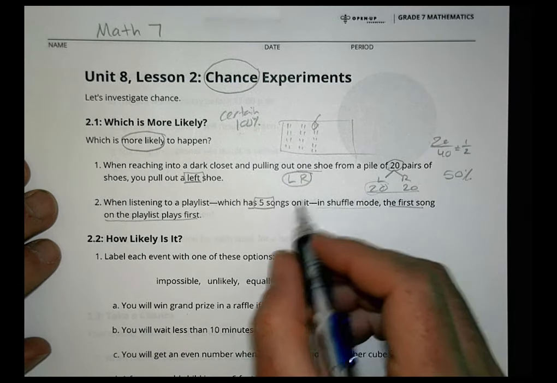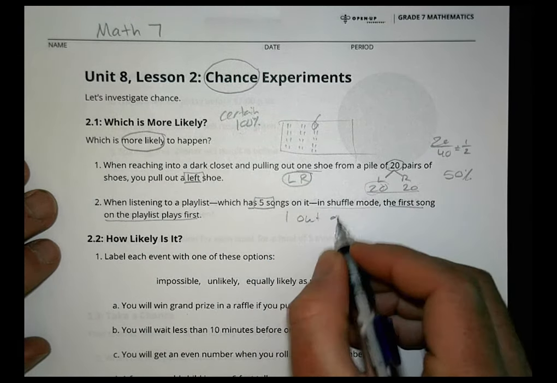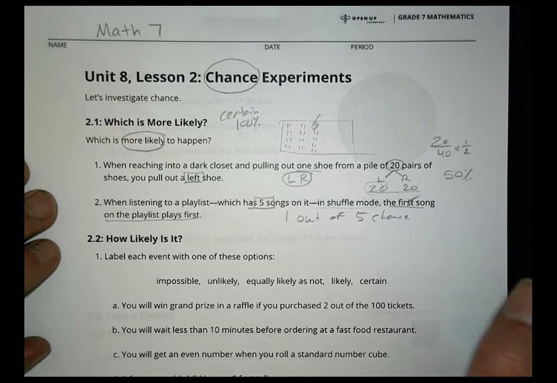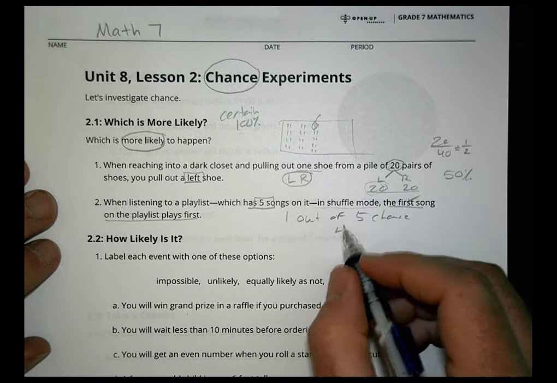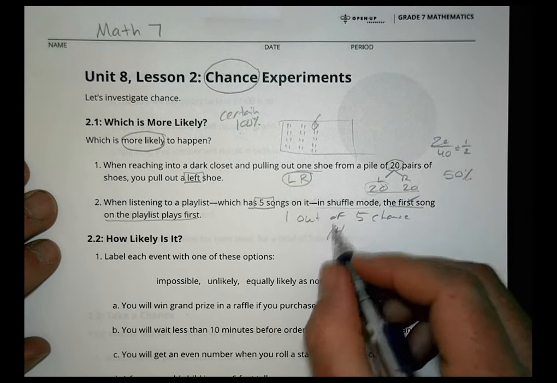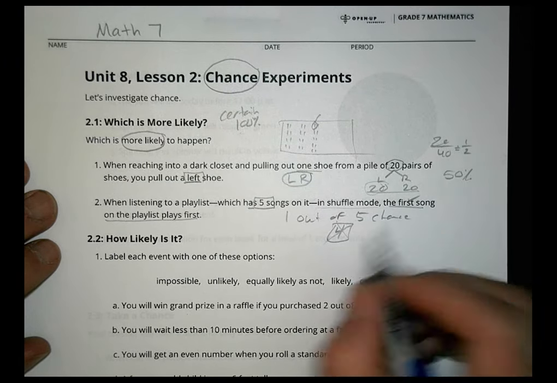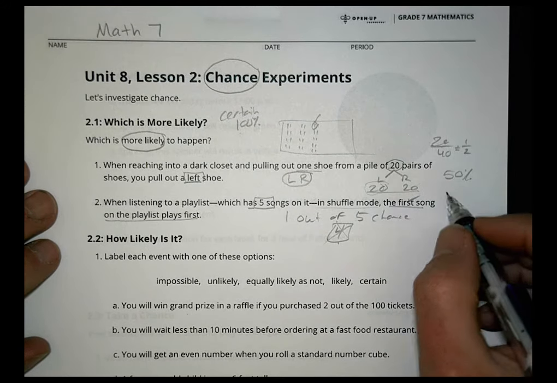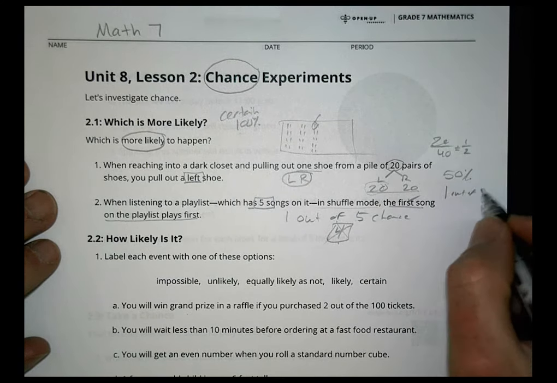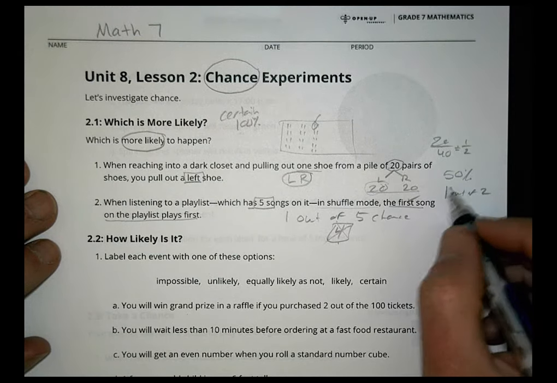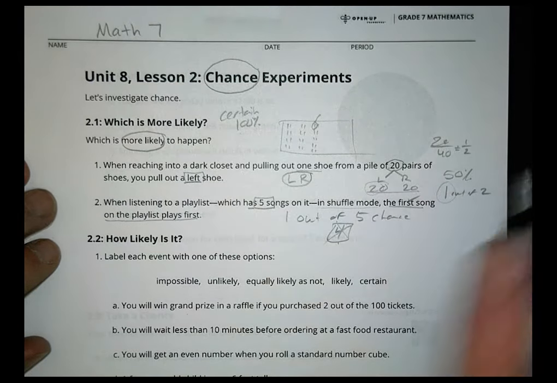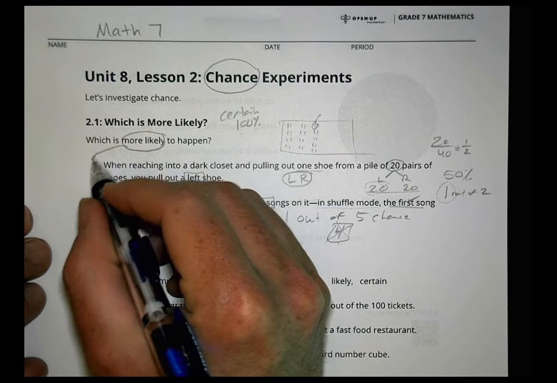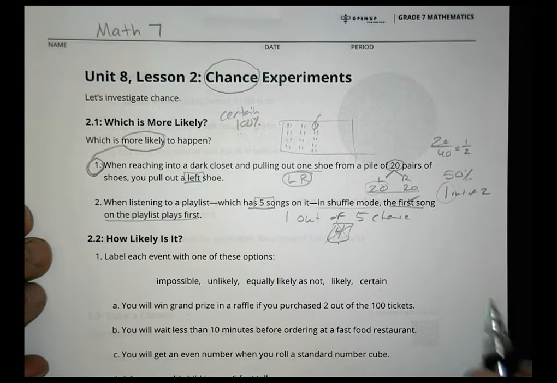With the songs though, I have a 1 out of 5 chance for the first song to come up on the playlist, which means there are 4 chances for it to not happen, right? So 4 non-options over there. A lot more chances for it to not happen than for it to actually happen. Whereas over here, I had a 1 out of 2, so it's most likely going to happen. Now, is it certain? Again, nothing is certain. But the one that's the most likely of the 2 choices would be this one.